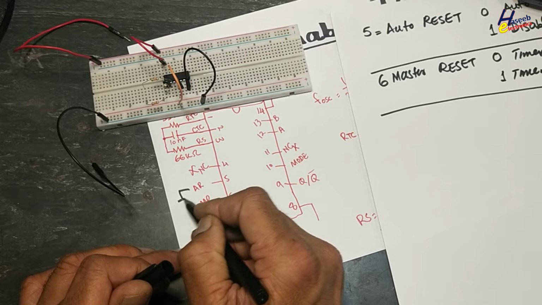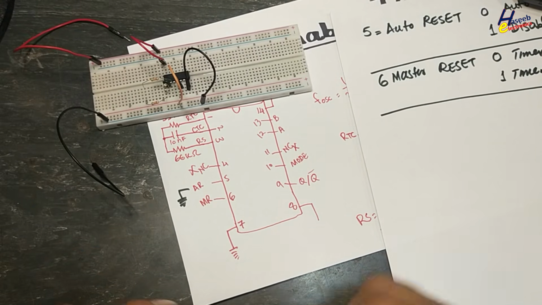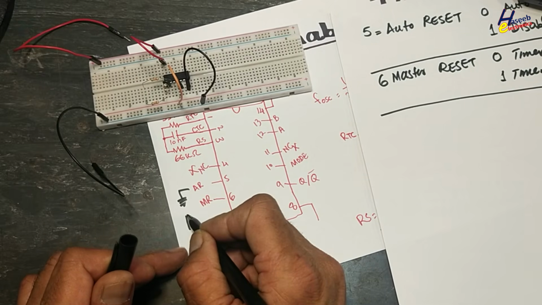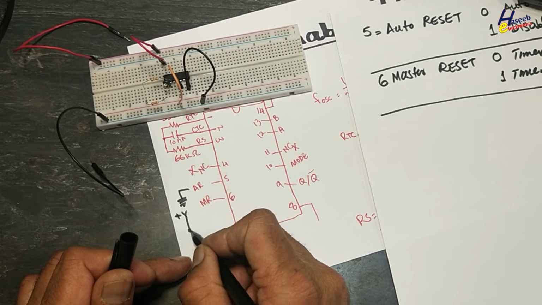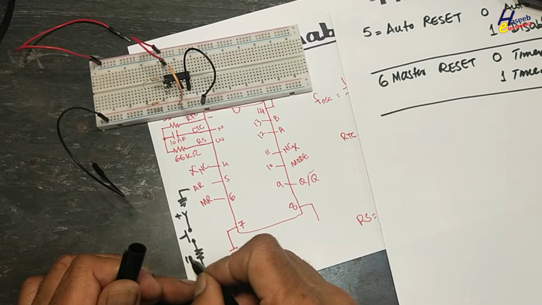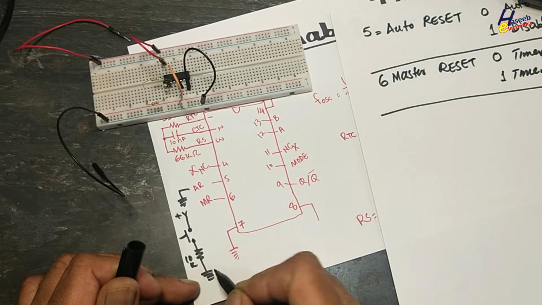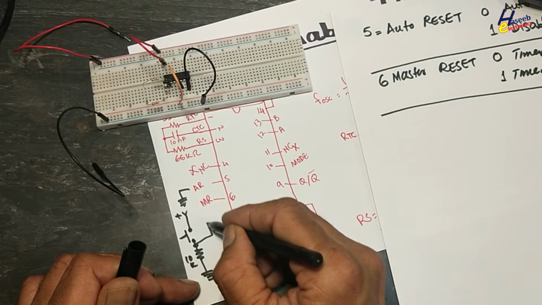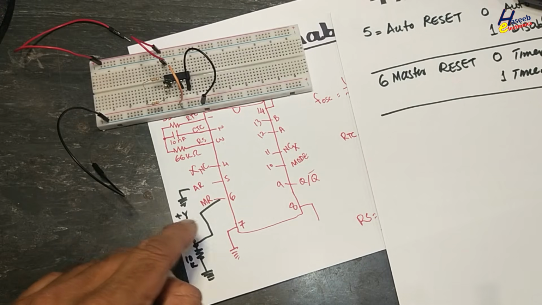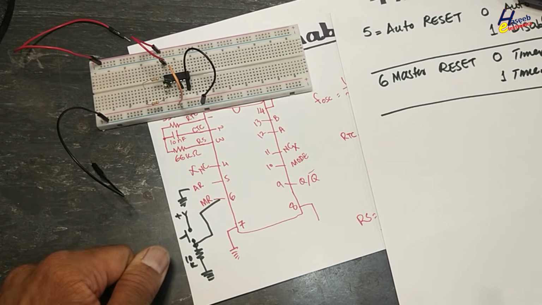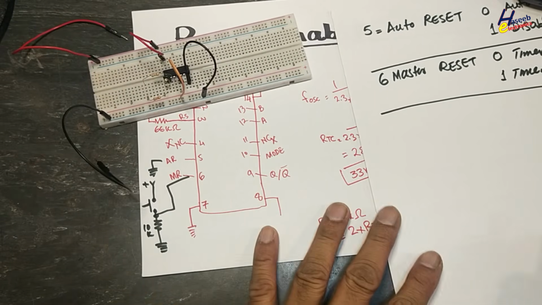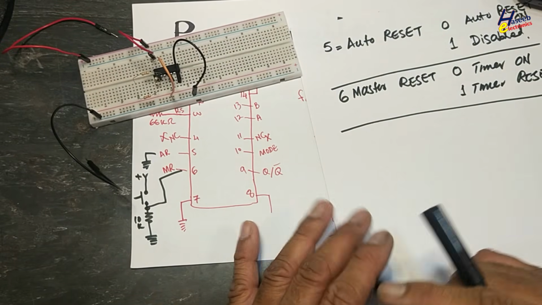Pin number 5 we will connect to ground. At pin number 6 we will create a reset circuit. We will connect here positive voltage. We will connect a push button, 10K resistor, resistor second side ground. This point will be connected to pin number 6. Anytime when it is counting during operation, we press this button, and this counter will start from 0. So this is the function of pin number 6.